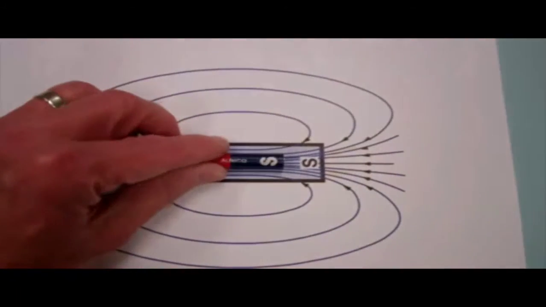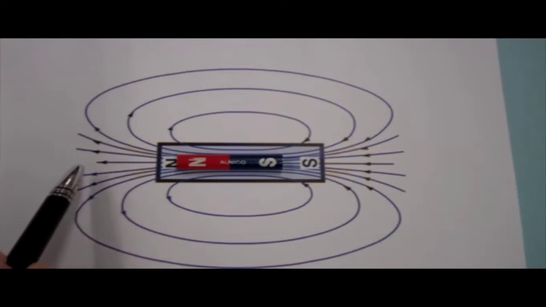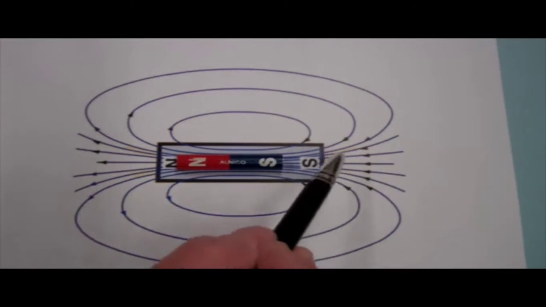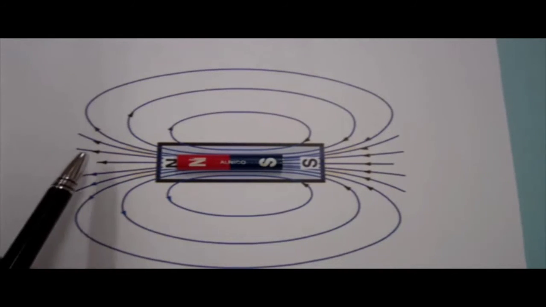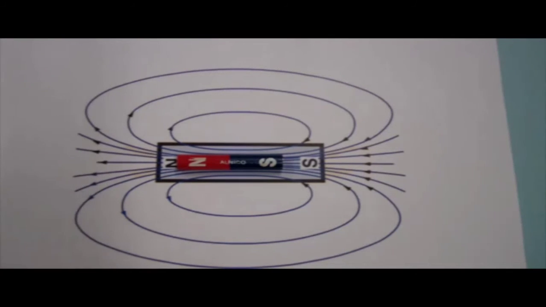This video demonstrates and explains what happens. Here is a bar magnet with a north and south pole. Running inside the magnet will be lines of magnetic flux density field, which will then emanate outside the magnet. Here is an illustration of those lines. They emanate out the north pole, around the magnet, and back in the south pole. You can see that the spacing between the field lines increases as you move away from the magnet, indicating a reduction in strength of the magnetic flux density field.